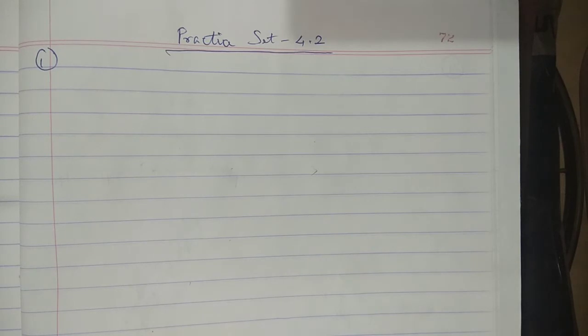So after that, we will start today with practice set 4.2, question number 1. Can you see the heading? Practice set 4.2. Just write that heading, all of you, and write question number 1 in that. Okay. So now we'll start with the construction. So question number 1. See the question.